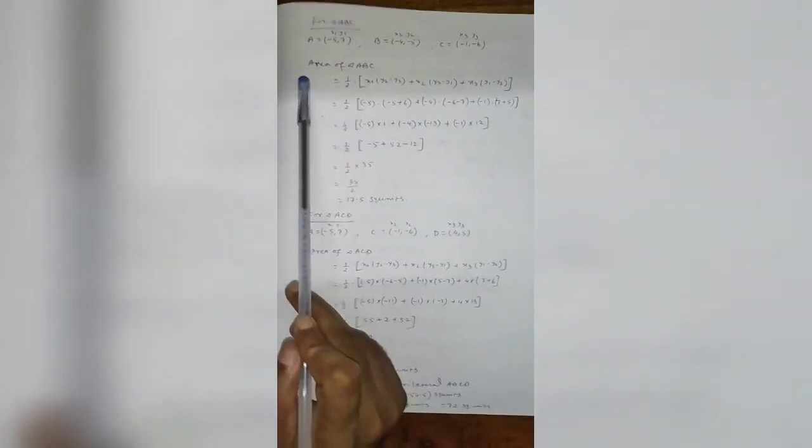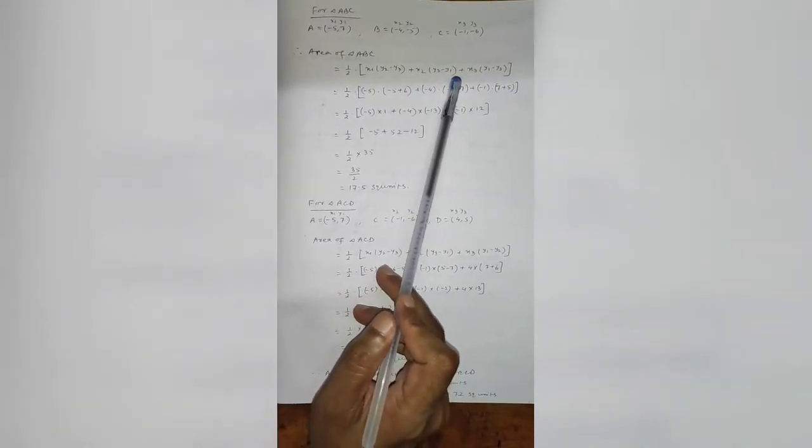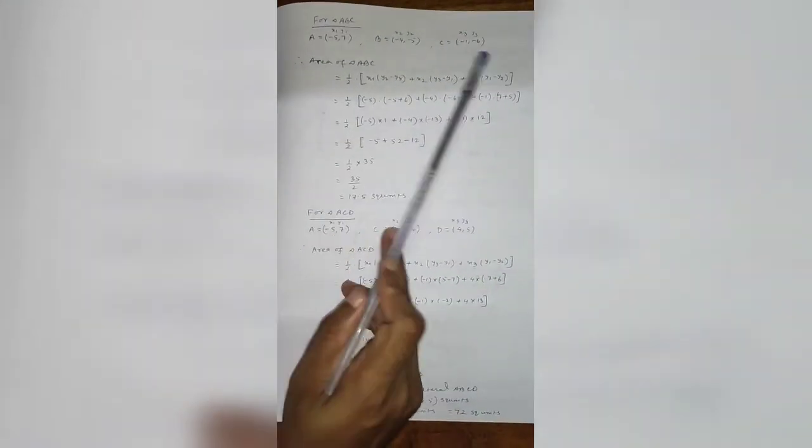Now for triangle ABC, select point A, point B, point C. Therefore area of triangle ABC is half into x1 (y2 minus y3) plus x2 (y3 minus y1) plus x3 (y1 minus y2). First point x1, y1, x2, y2, x3, y3.